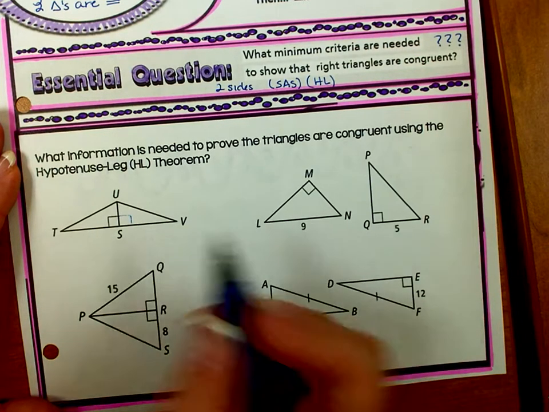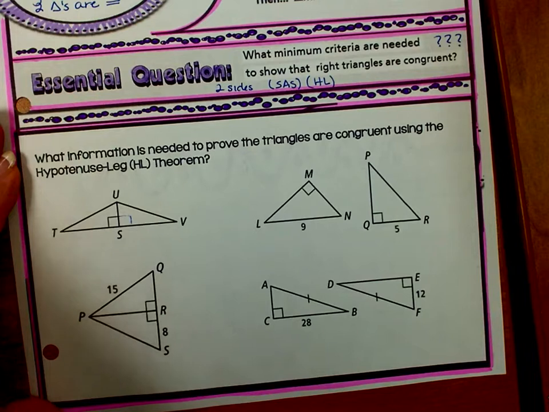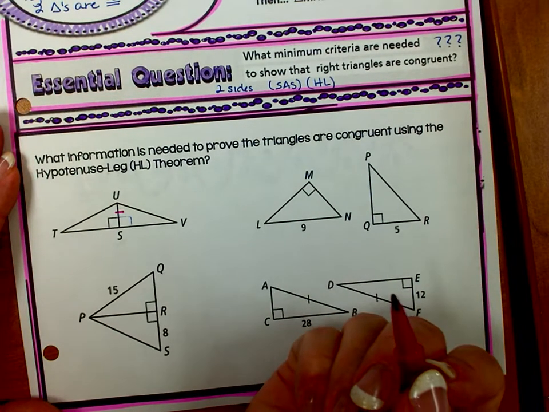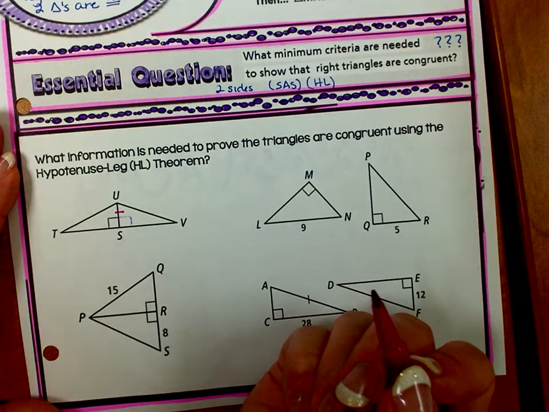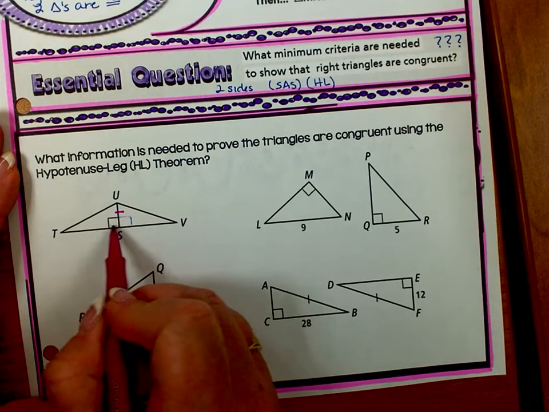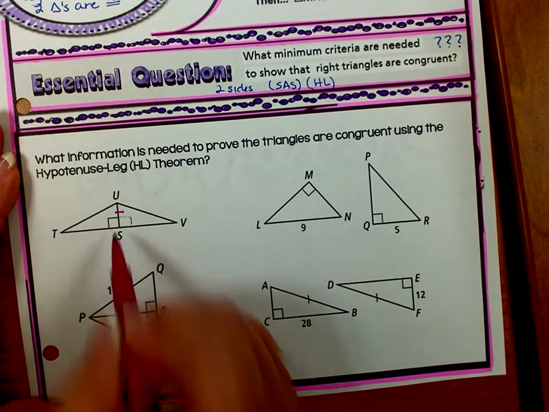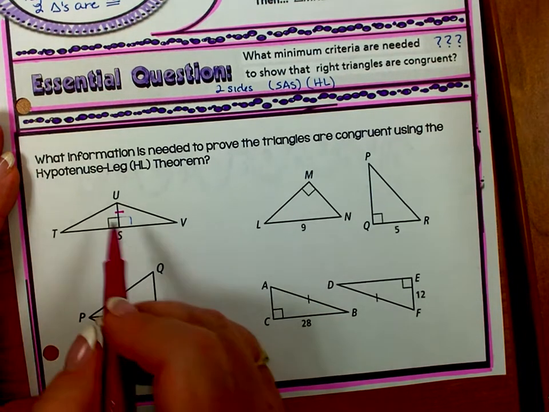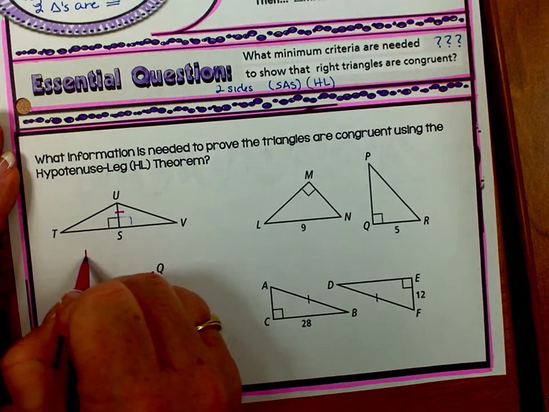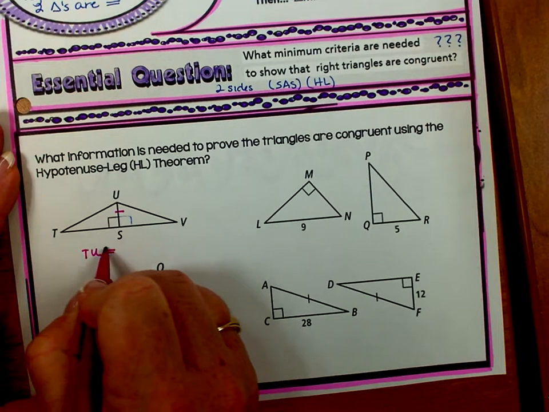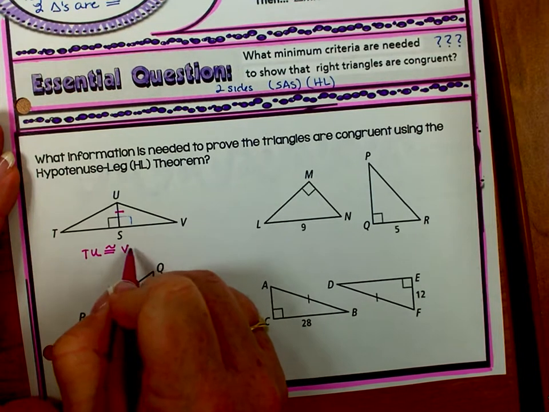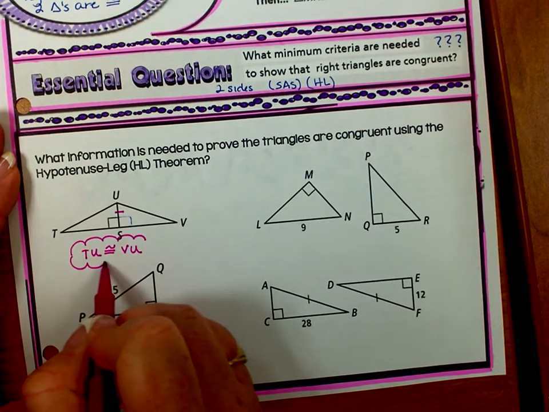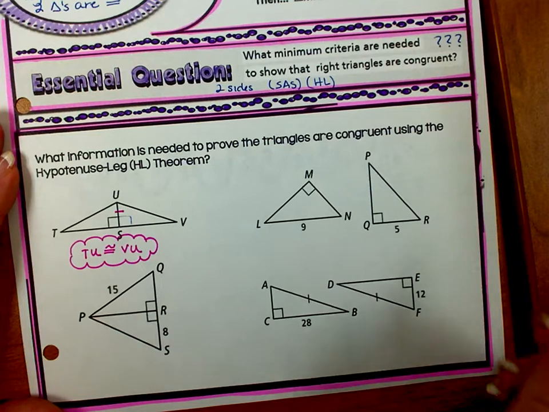I also know that US is congruent to US because of the reflexive property of congruence. So if I know that I have two right triangles and I have one leg, all I need to know is that the hypotenuse of each of these triangles is congruent. So if I know that TU is congruent to VU, then I can say that these two triangles are congruent.